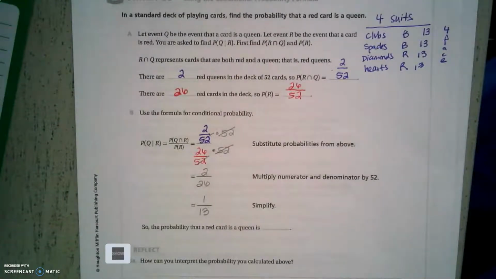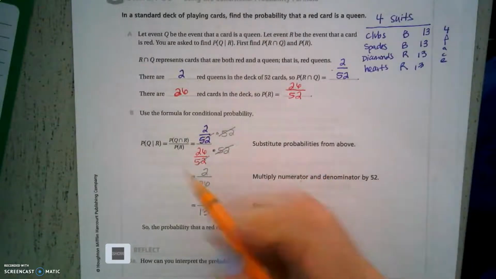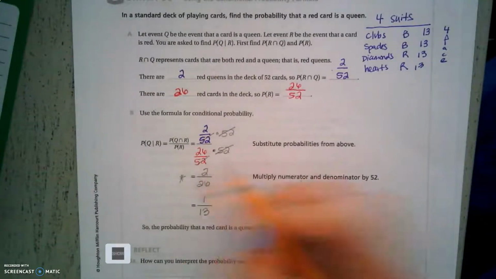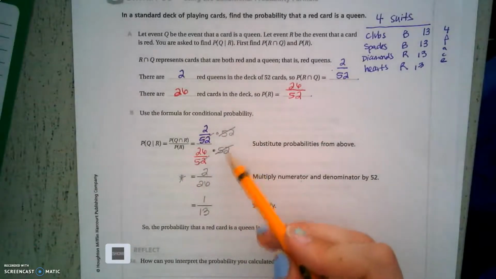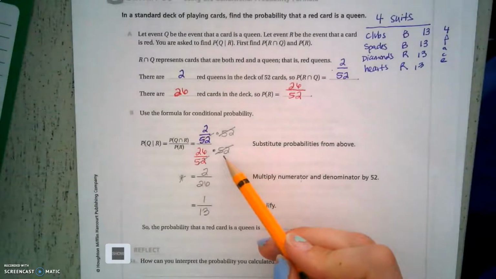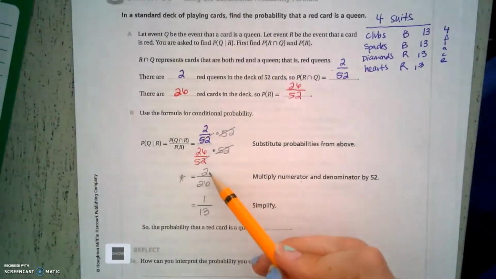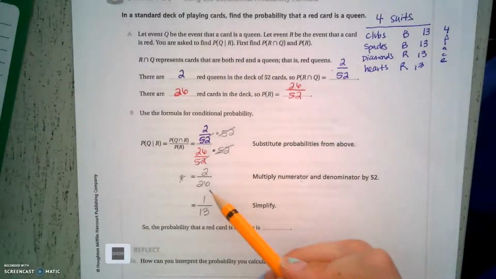So as I move through more examples here, I'm going to skip these steps. I'm just going to get to here, because this still means their intersection. It's out of the same total, so that step's not necessary. So I have 2 that are reds and queens out of 26 total red cards. Okay, that's my condition.